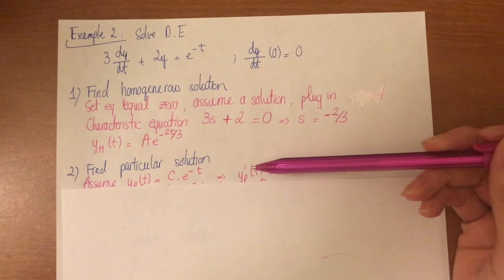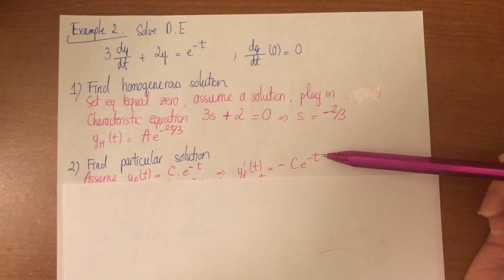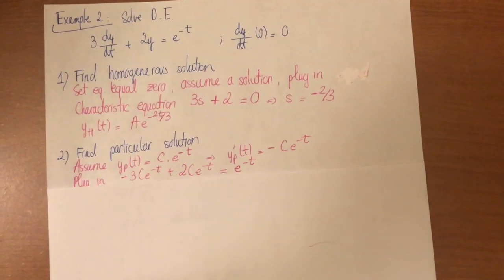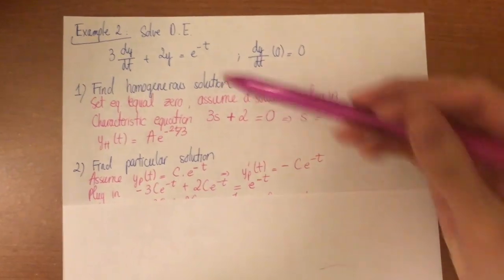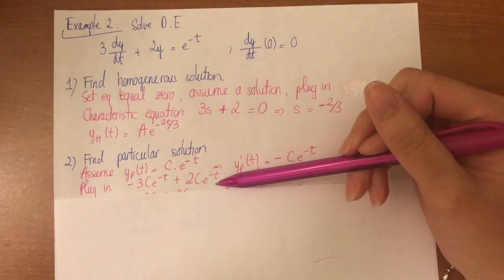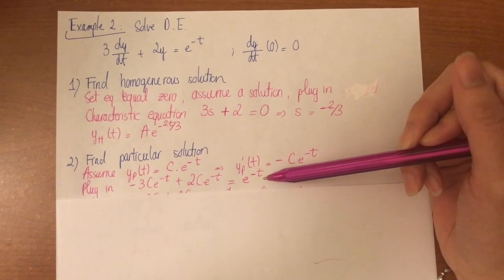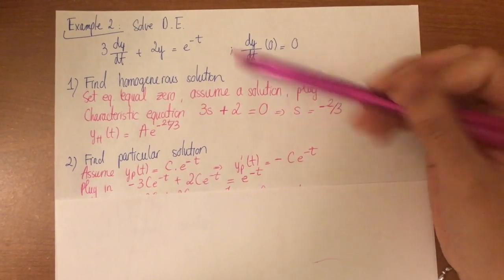And y_p prime is minus c e to the minus t, the derivative of y_p. Plug into the original equation, we get minus 3c e to the minus t plus 2c e to the minus t equals e to the minus t.